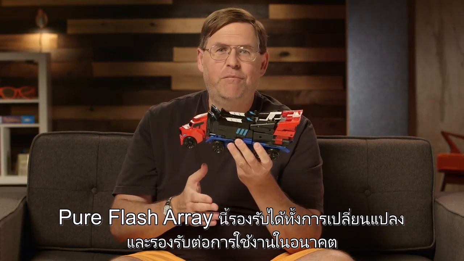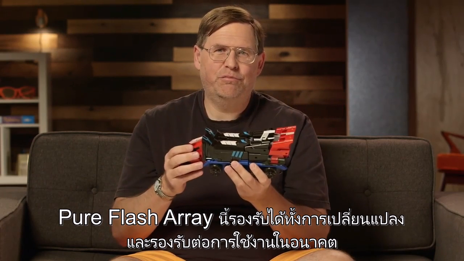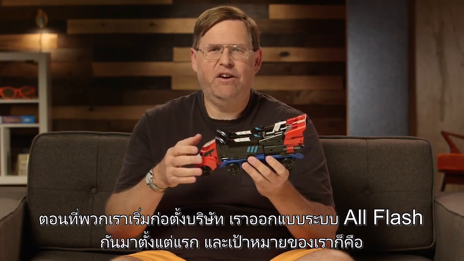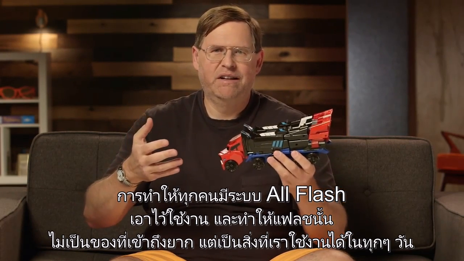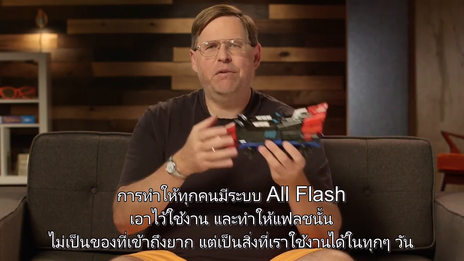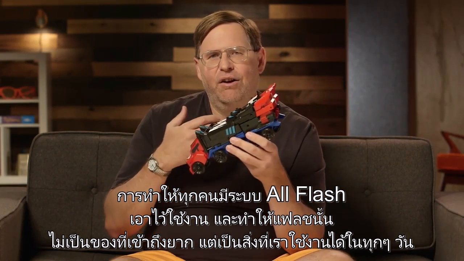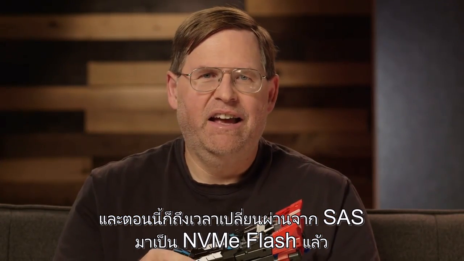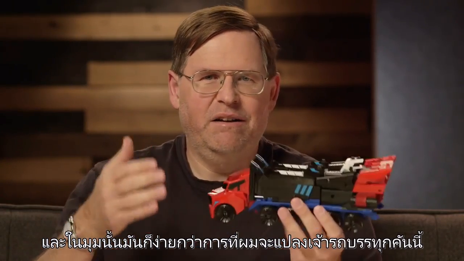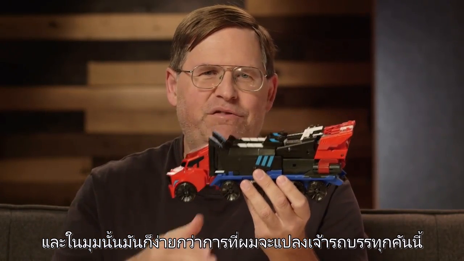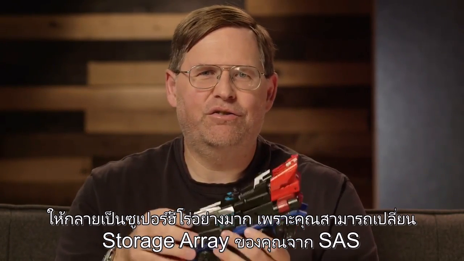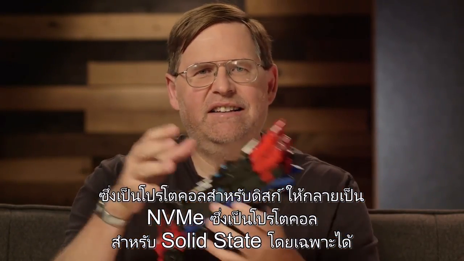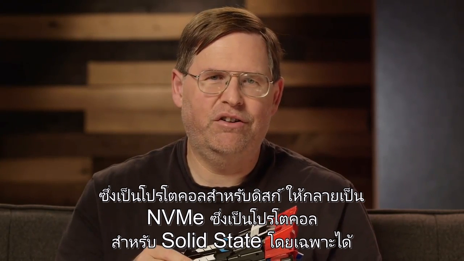Pure flash arrays are both transformative and future-proofed. When we started the company, we were doing all flash, and our goal was to deliver all flash for everyone, to make flash not an exotic thing, but an everyday thing. Now we're transitioning from SAS to NVMe flash. And that's an aspect where, a lot simpler than I can transform this from a truck into a superhero, you can transform your storage array from SAS, which was a disk-oriented protocol, to NVMe, which is a solid-state-oriented protocol.